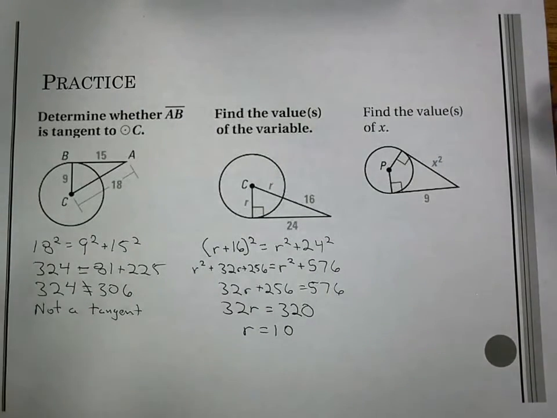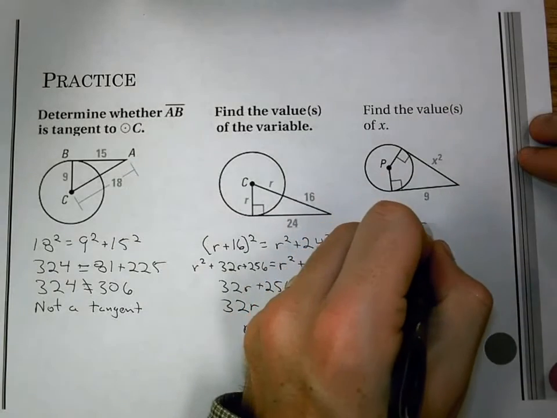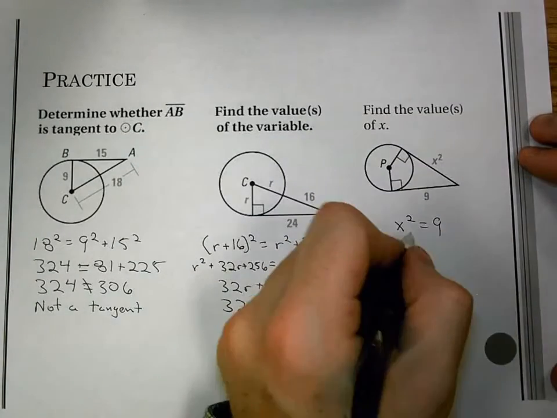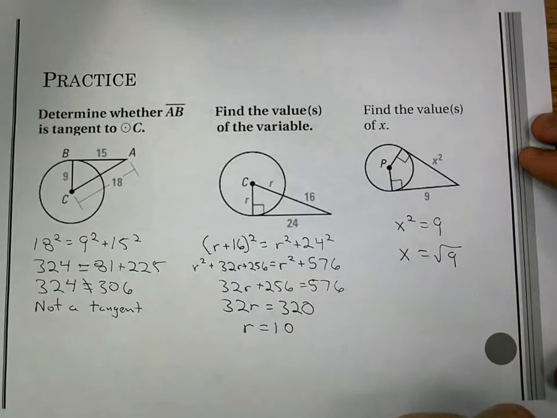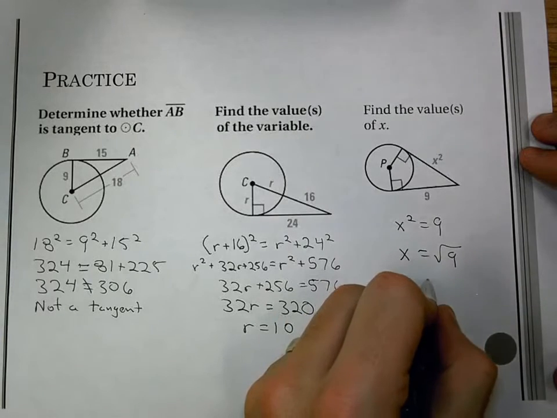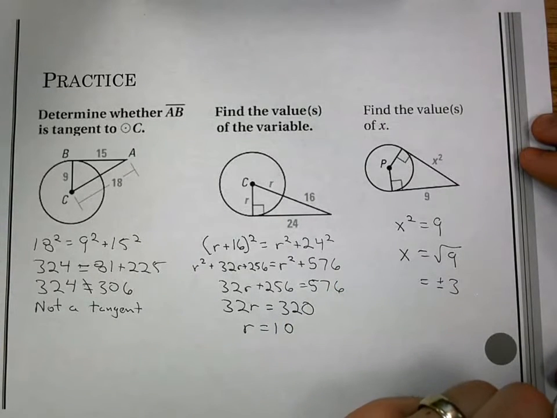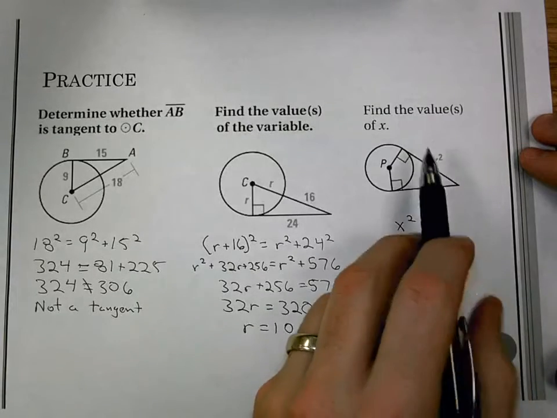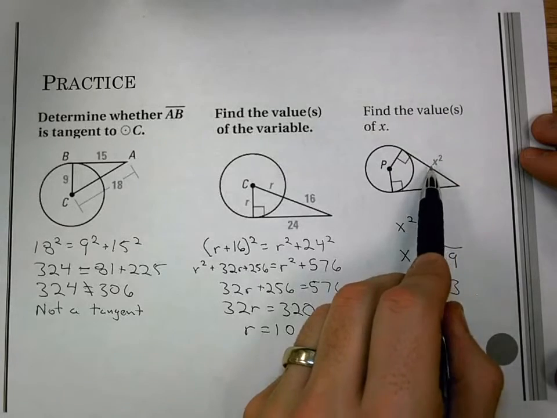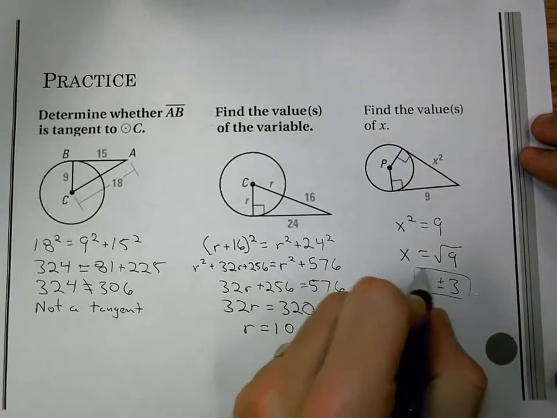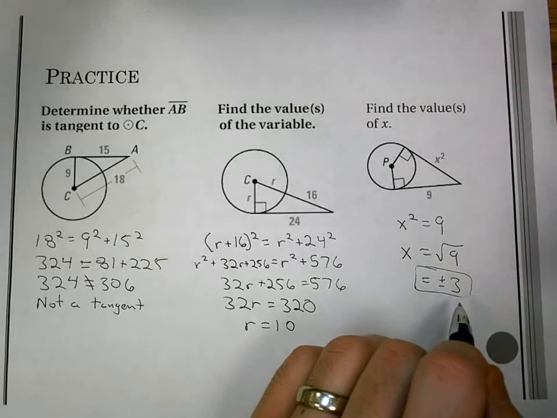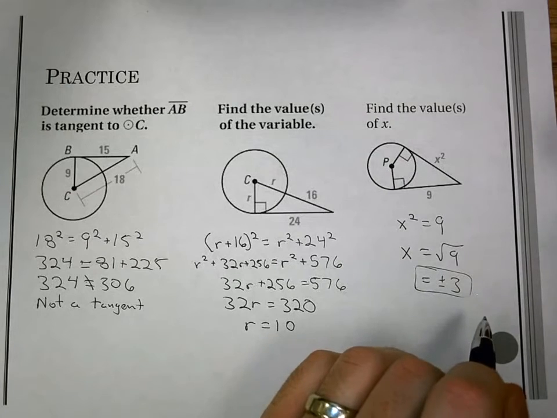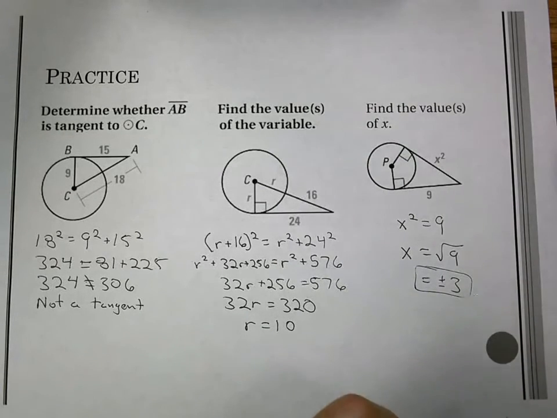Last one we have, here we have common tangents. So we're going to say that x squared equals 9. If I take the square root of both sides, I have x equals the square root of 9. We've got to be careful here, because by taking the square root of 9, we actually get that it's plus or minus 3. Because it's not asking us for the value, plus or minus 3 do work here. Because we could put in a positive or a negative 3, square that quantity, and it could come out to be 9. Now, be careful in the future here, because if it was just an x by itself, I wouldn't pick negative 3. It couldn't be an option because we couldn't have a negative length. But by the context of this problem, it would be plus or minus 3.